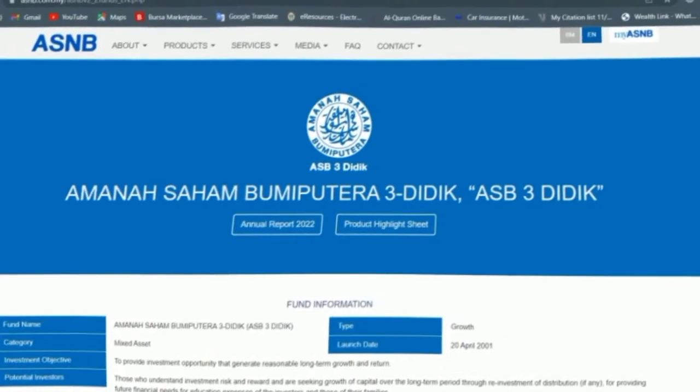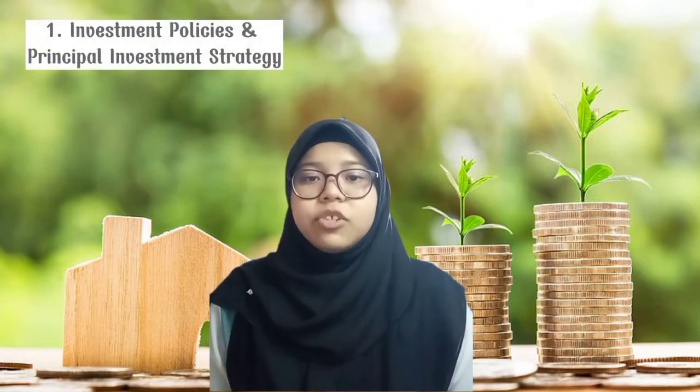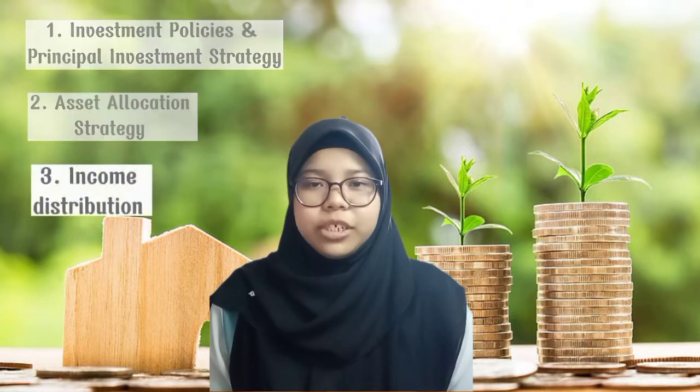First, you must know what you are investing in. This is to make sure there is no misunderstanding in future. ASB3 Didik seeks to provide an investment opportunity that generates reasonable long-term growth and return. There are three things that you should know about this product. First, investment policy and principal investment strategy. Second, asset allocation strategy. And lastly, income distribution.